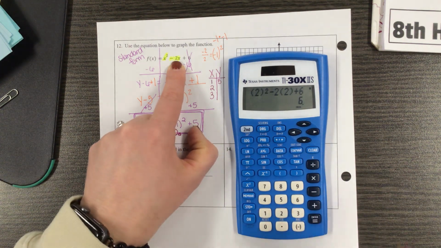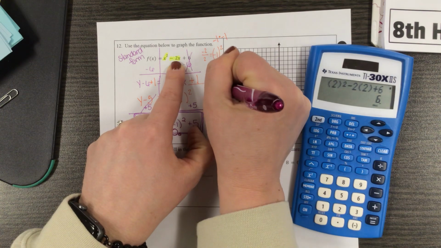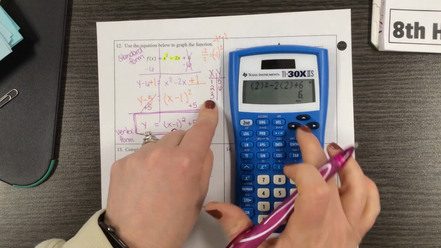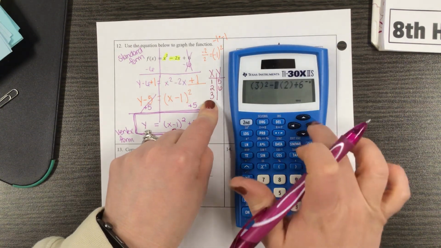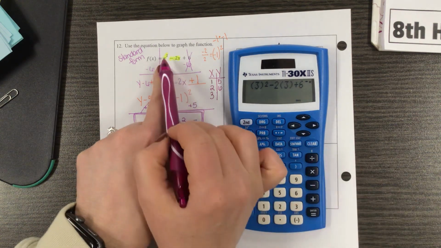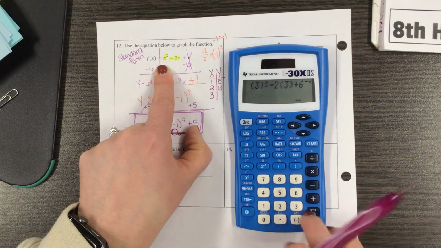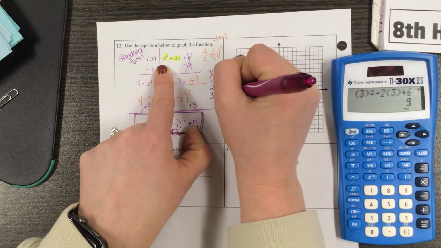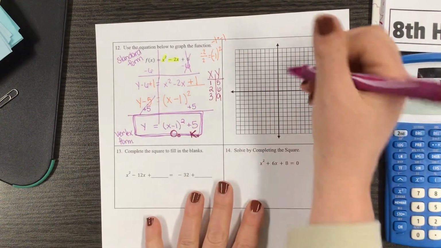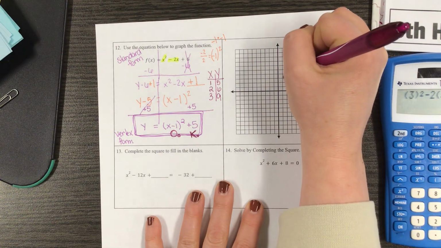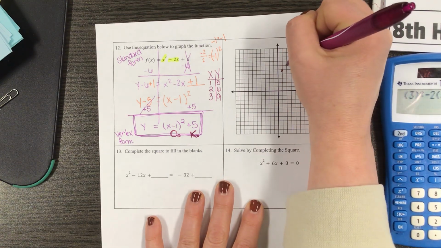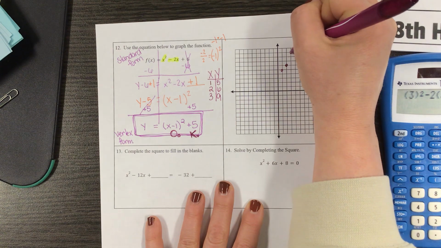My first number is going to be a 6. Now I'm going to plug in 3. Everywhere there was an x, I'm going to plug in 3. So 3 squared minus 2 times 3 plus 6 gives me a 9. My table of values is 1, 5, 2, 6, and 3, 9.